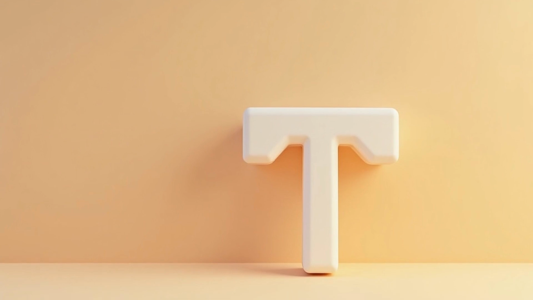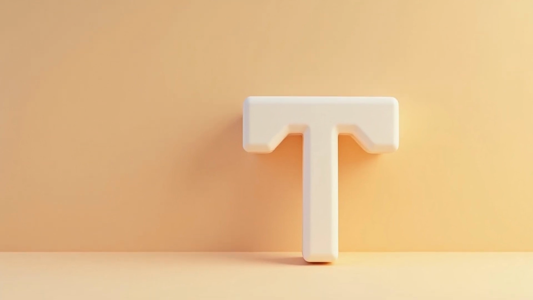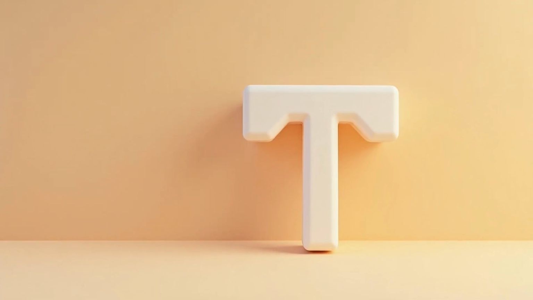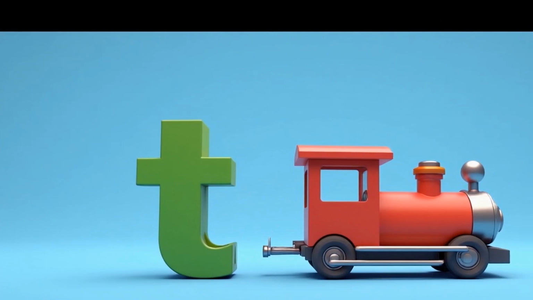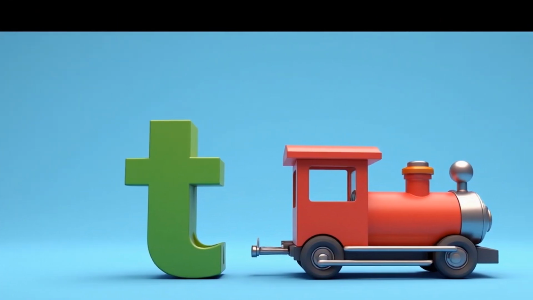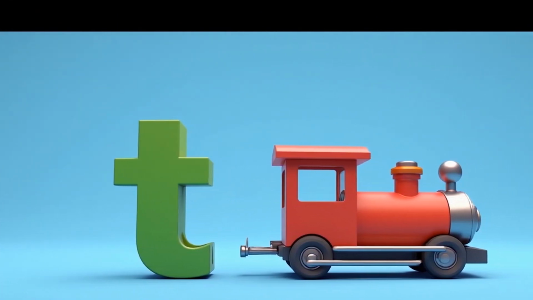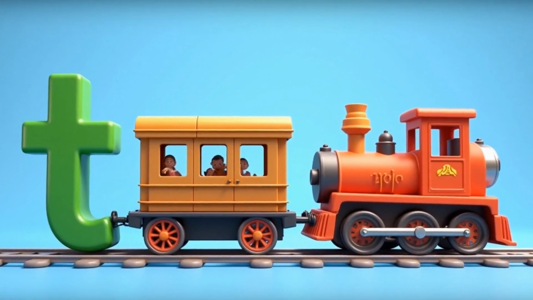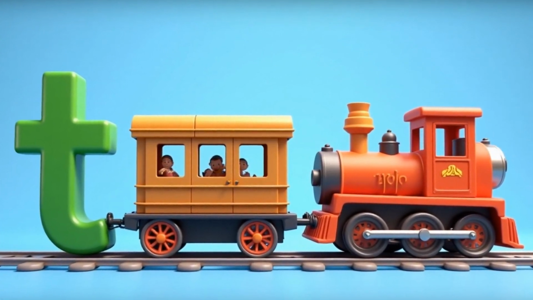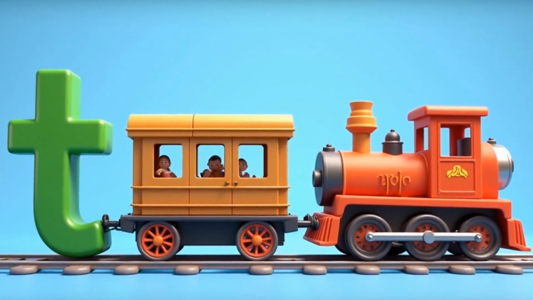The letter T is visually presented as a standalone character. The word train appears, showcasing the letter T in context. A train chugs along, reinforcing the association with the letter T.